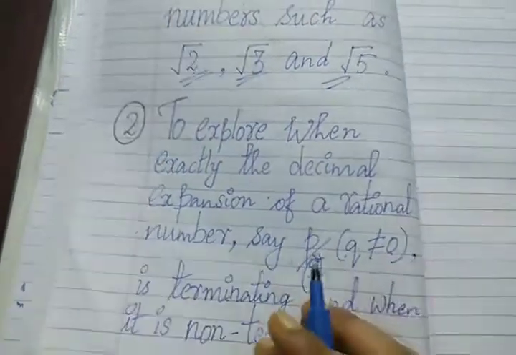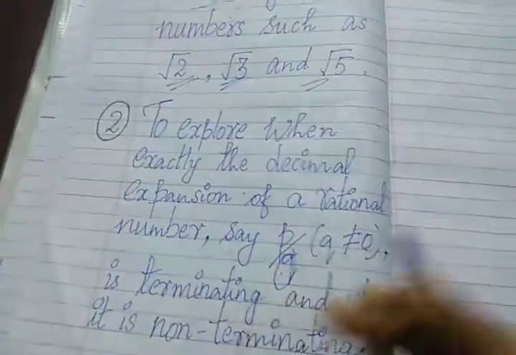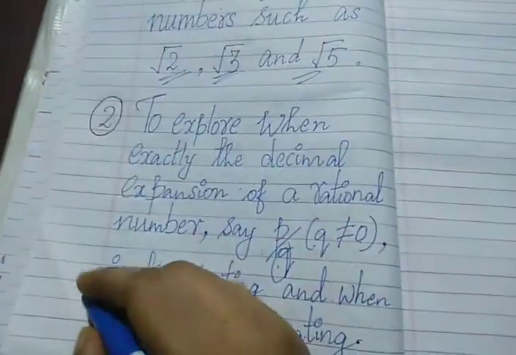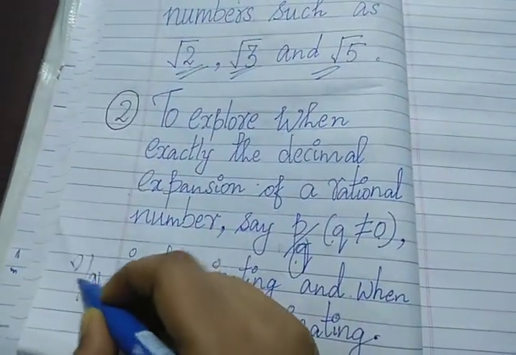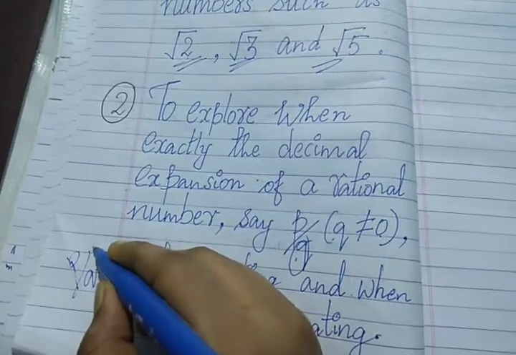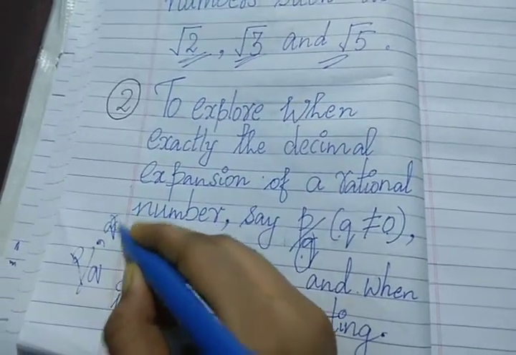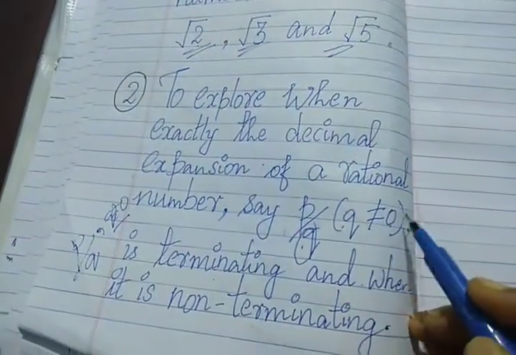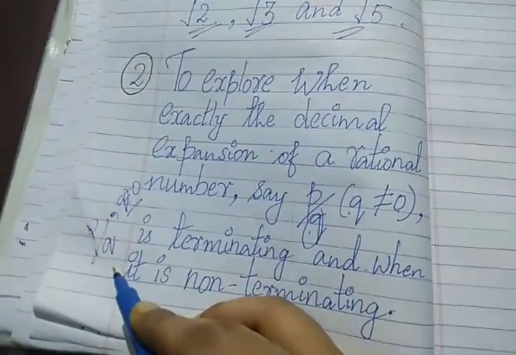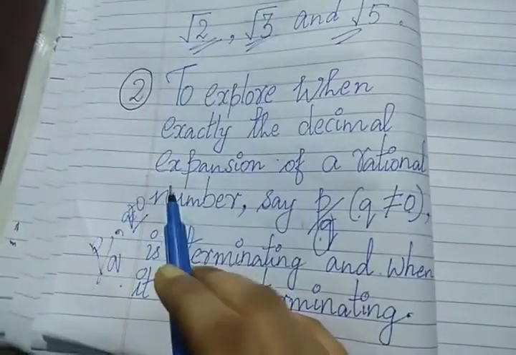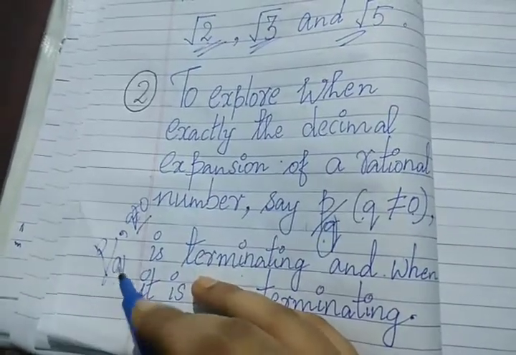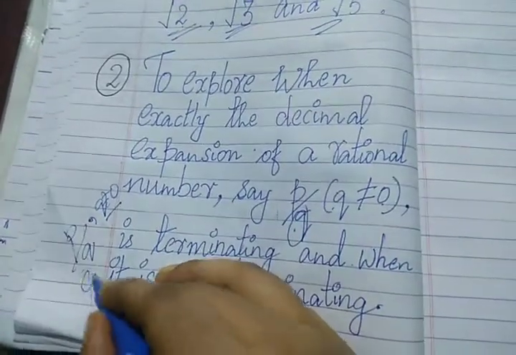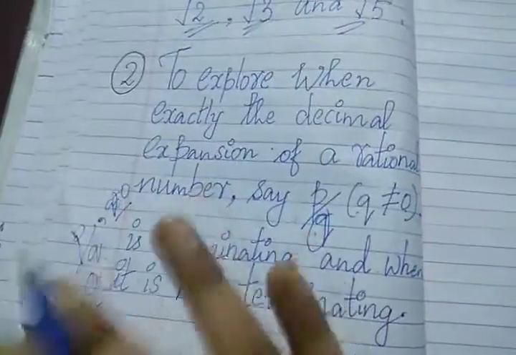Now what is a rational number? A rational number is in the form of p by q, where q is not equal to 0. Q should not be equal to 0 because any number divided by 0 is not defined. So if you see 0 in the denominator, then it is not a rational number.